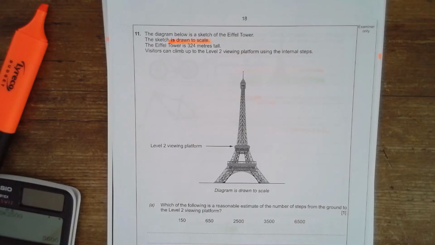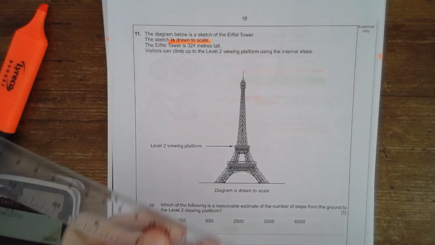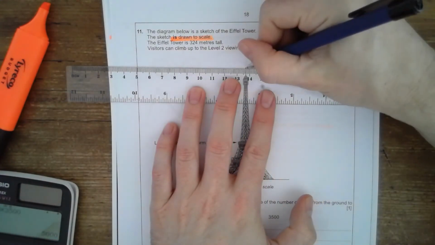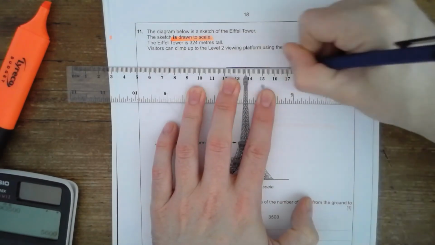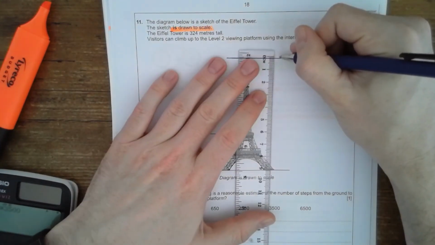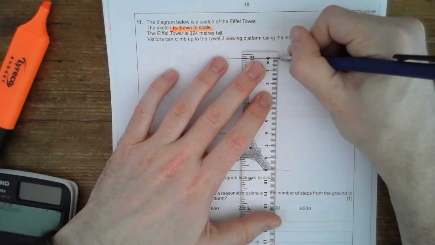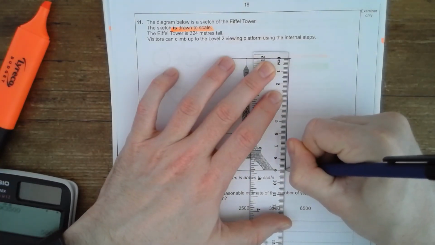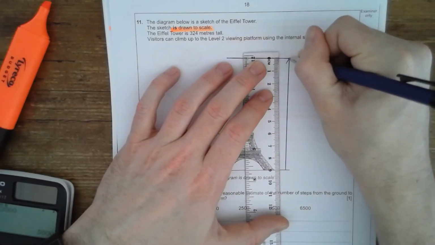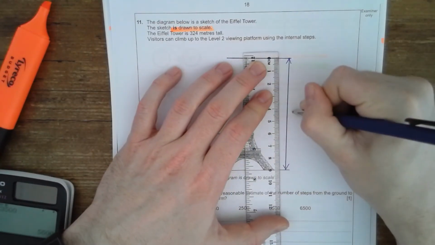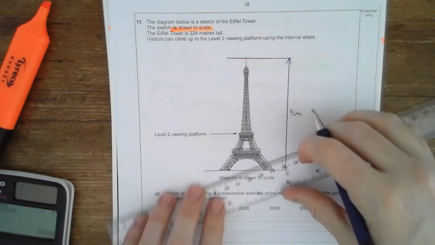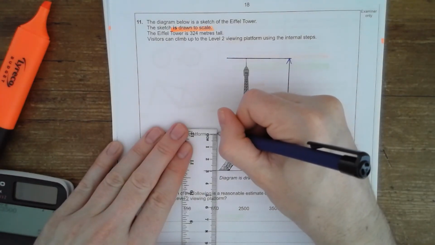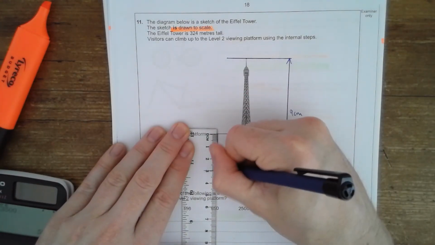Okay, so I've got my ruler here. I'm going to make a line at the top of that, and measure this line to see how long it is. I've made that exactly 9 centimeters. Now, to the viewing platform, how long is that? Exactly 3.